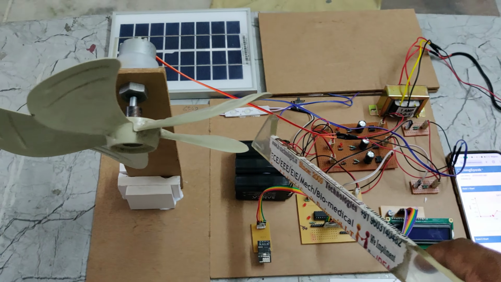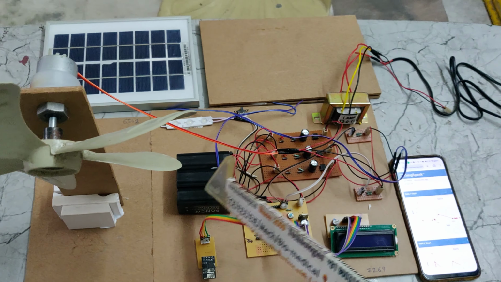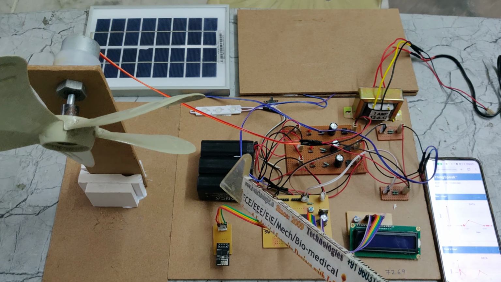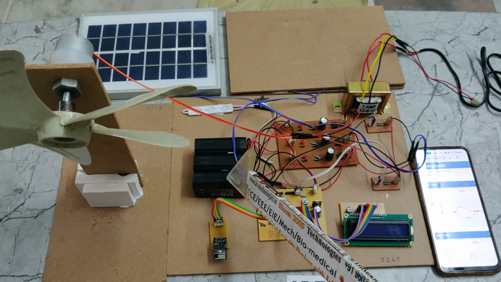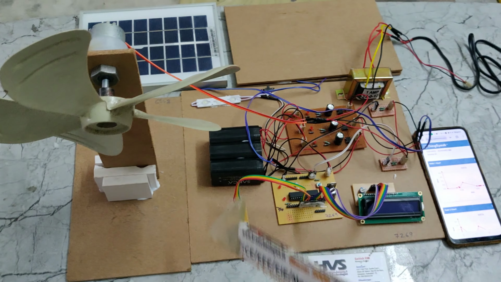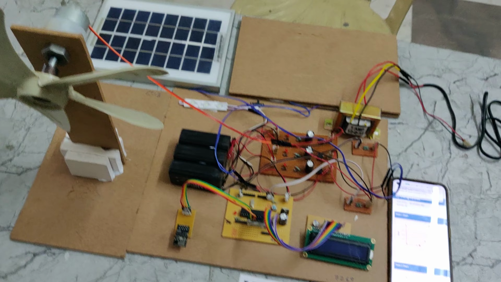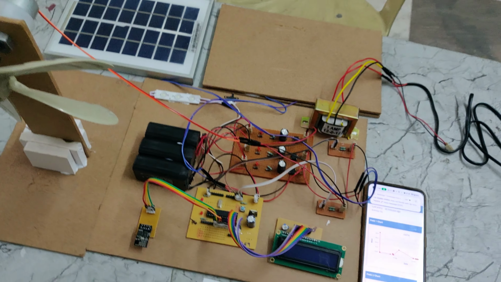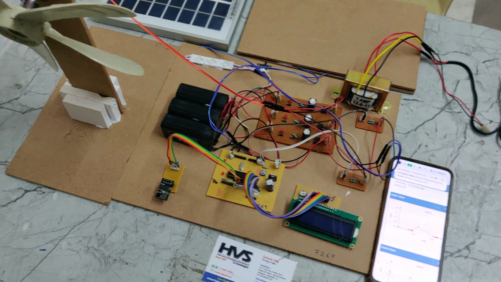Coming to the battery rating, we are using a 12 volt 1 amp battery pack. This battery pack consists of three 4 volt 1 amp batteries. As we need a 12 volt battery, we have connected the three 4 volt 1 amp batteries in series. So we'll get 12 volt 1 amp DC output from this battery pack.